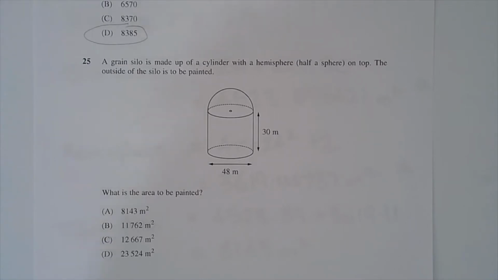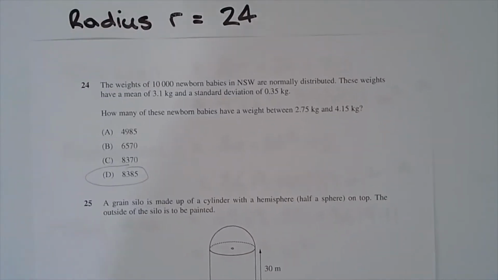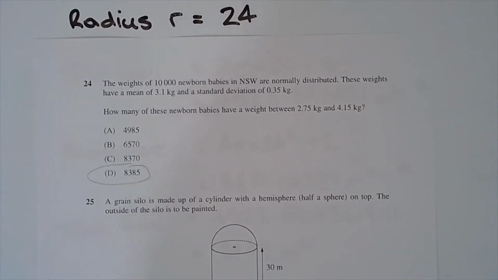Question 25. A grain silo is made up of a cylinder with a hemisphere, half a sphere, on top. The outside of the silo is to be painted. What is the area to be painted? Now the first thing to note is the diameter of the silo is 48 metres and the height of the cylindrical part of the silo is 30 metres. So the first thing we'll work out is the radius, and the radius is half the diameter, so the radius R is 24 metres.